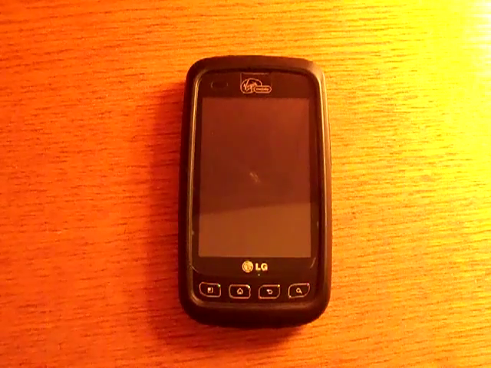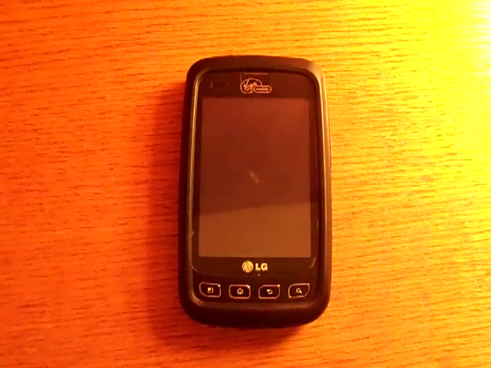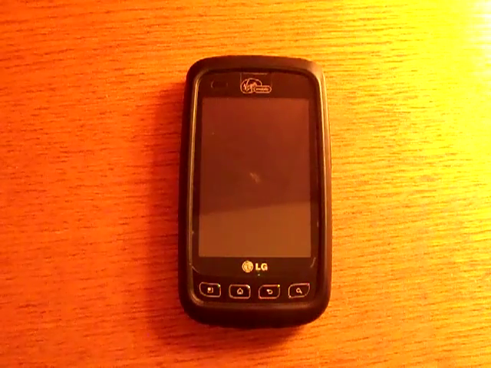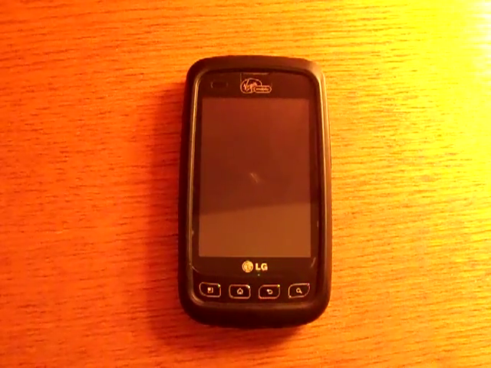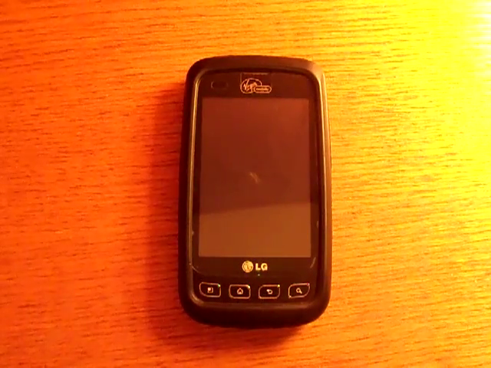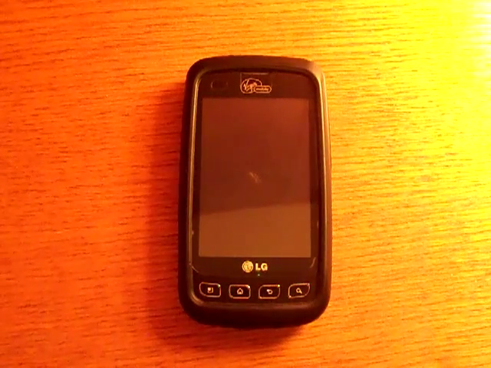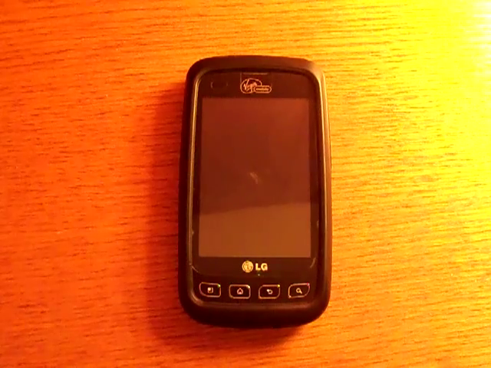And next, it has 2 gigs internal memory. I don't have this written down, so I'm kind of going off the top of my head. If I repeat something, I'm sorry. But it has 2 gigs internal memory. I know it has an SD card slot, but I don't know if it comes with an SD card. My guess is it's not going to, because it has 2 gigs internal.